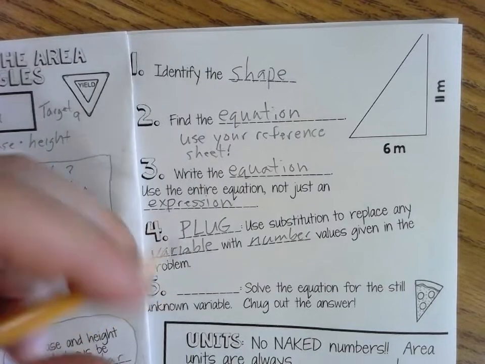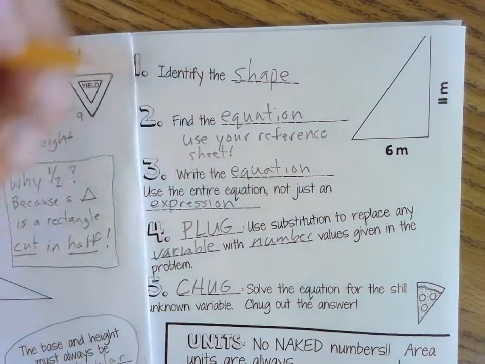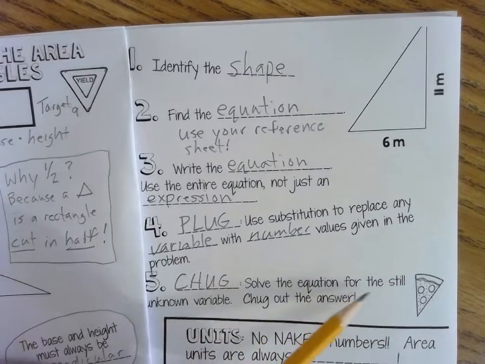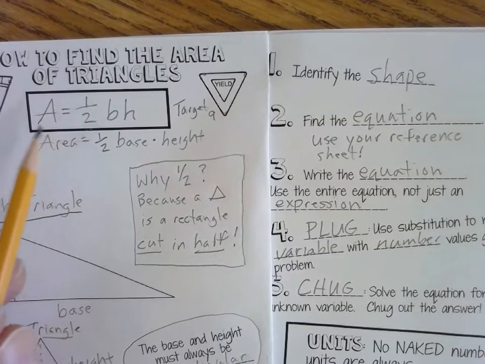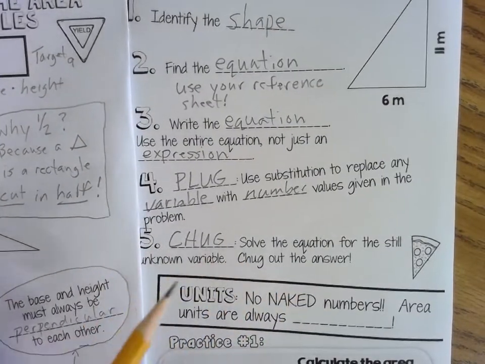Number 5, you're going to chug. Chug means you're going to work on solving the equation for the still unknown variable, which is the area. We don't know the area. So you're going to chug out the answer. You're going to work out the answer.